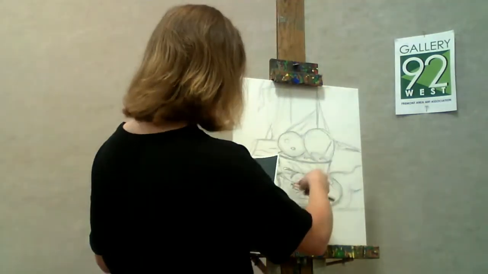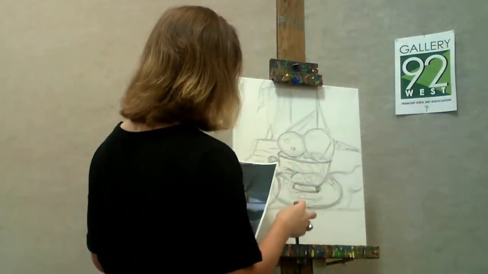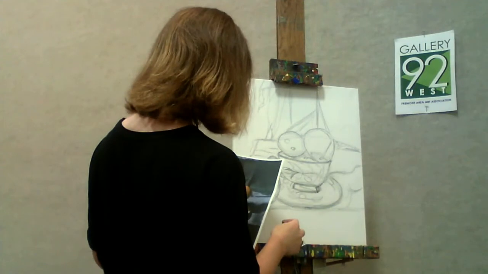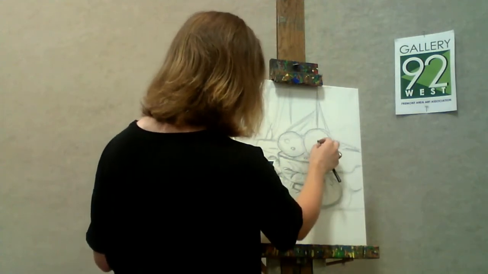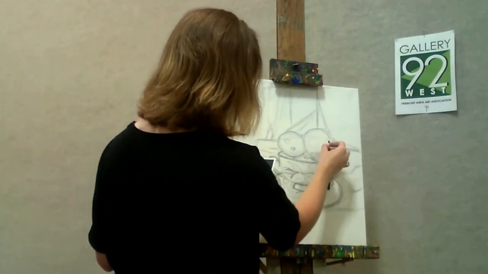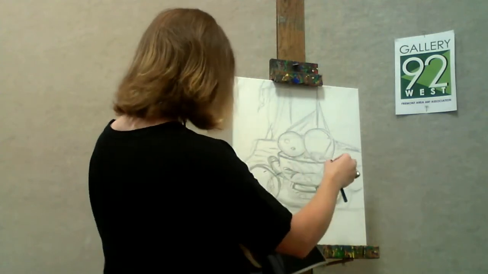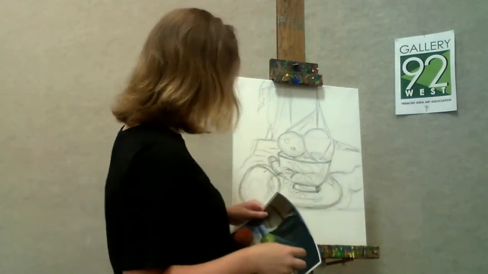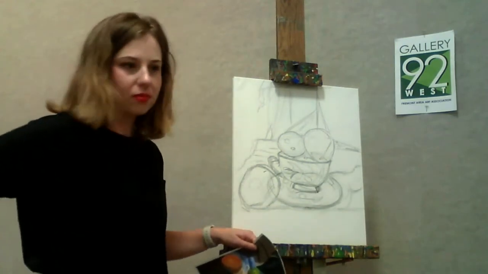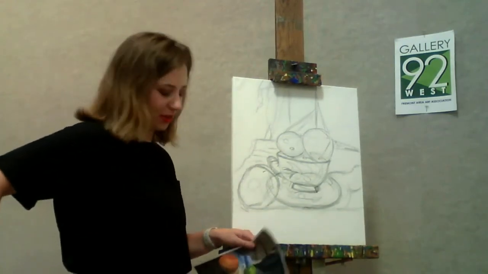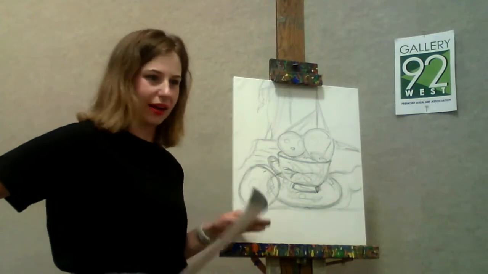So if anyone is interested in setting up their own still life at home, if they have a couple of objects that they are really enjoying and they want to give that a shot, as far as lighting, what would they want to consider? To make things really interesting, I really like really dramatic lighting.